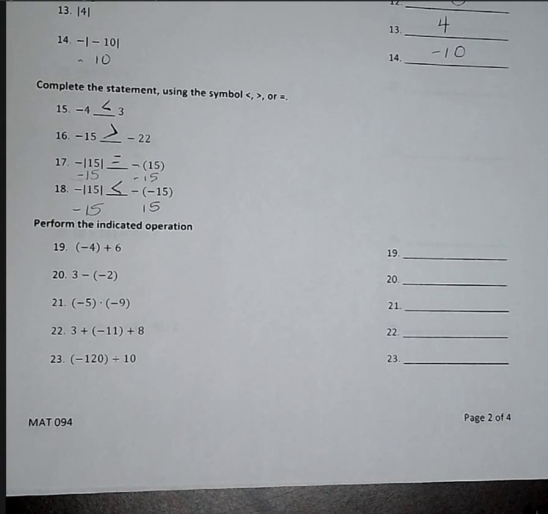Perform the indicated operation. So remember, these are our adding rules. Remember the rule: when you're adding, you have to look. Are your signs the same or are they different? If they're the same, then you add and keep the sign. If they're different, then you subtract and keep the sign of the larger number. Then, if it's subtraction, your rule is keep, change, opposite, then use your adding rules.